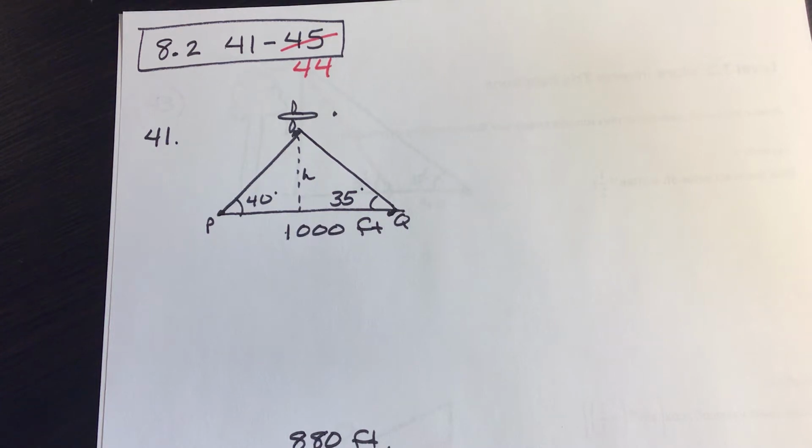So I thought it would be beneficial that maybe I just kind of go through these, just so you have an idea of how we can really solve these. So on number 41, it talks about finding the height of an airplane, and I drew a picture of what I saw in the book.